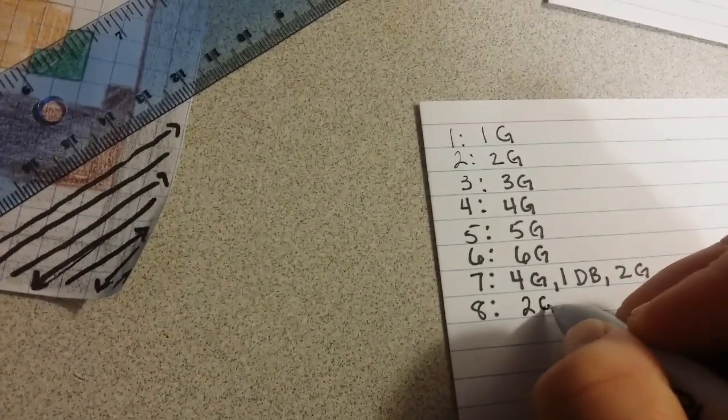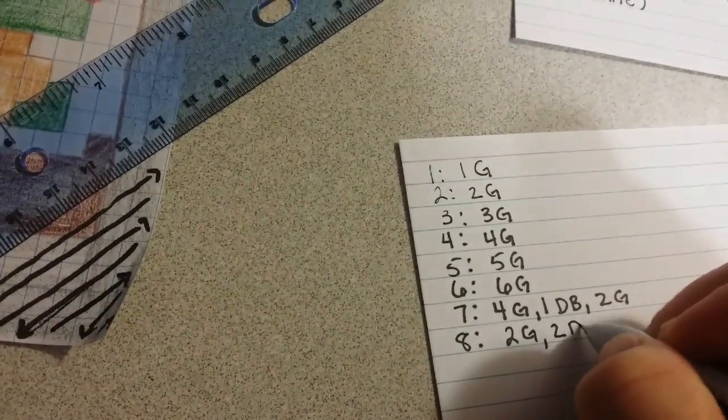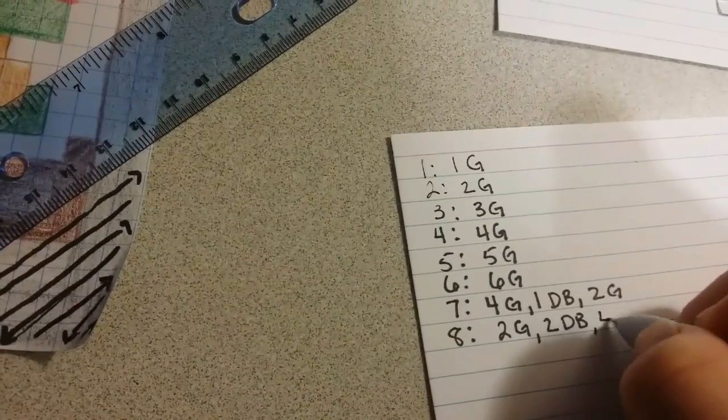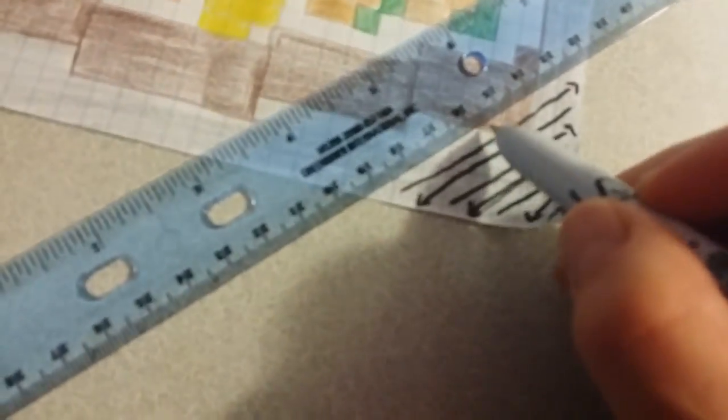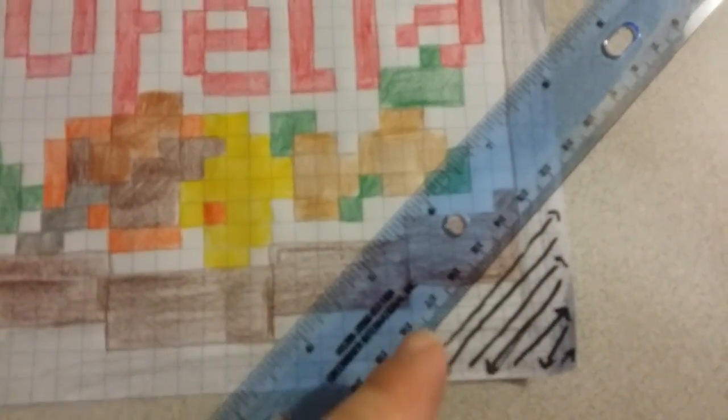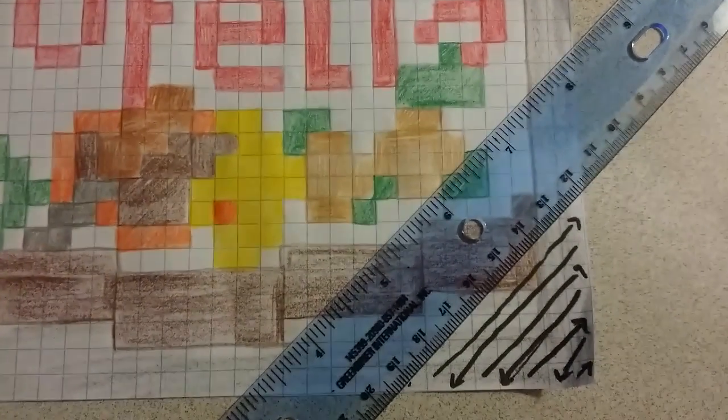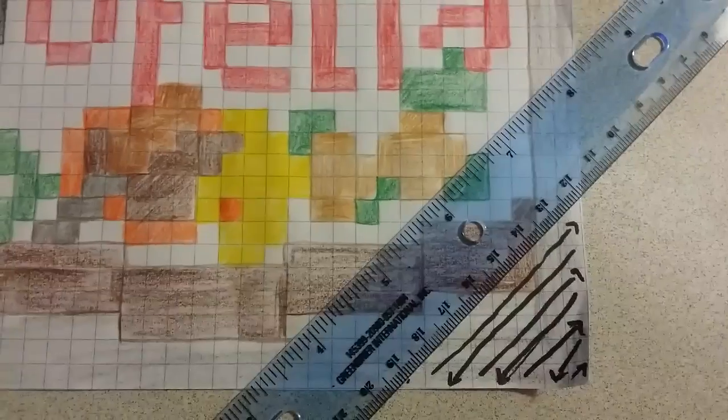So we'll transfer that to written. 2 gray, 2 dark brown, 4 gray. You're going to continue, and then after I chart the row, I'm going to draw a line with an arrow in the direction that I followed so I do not get confused.